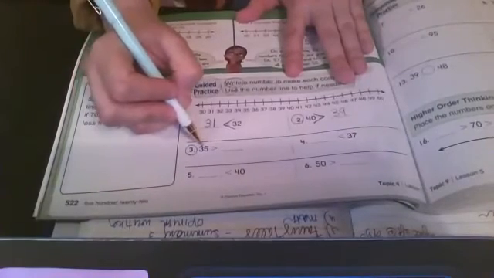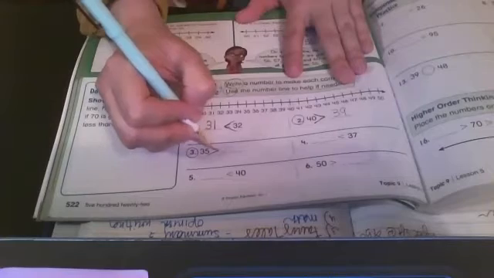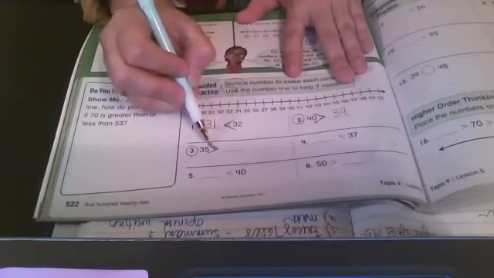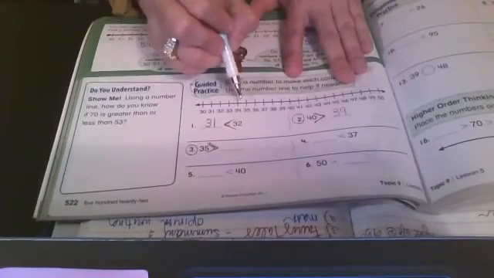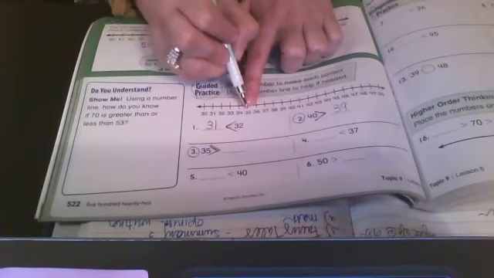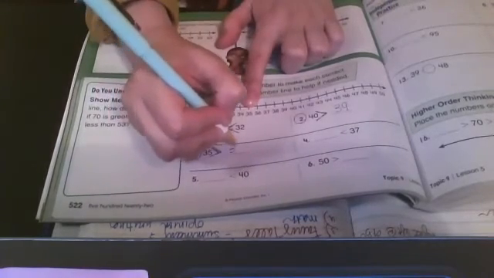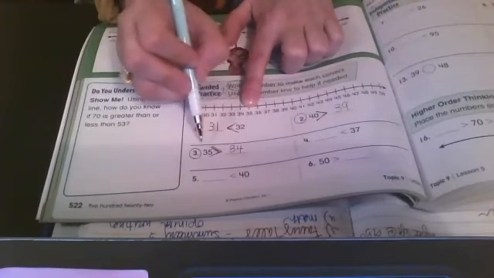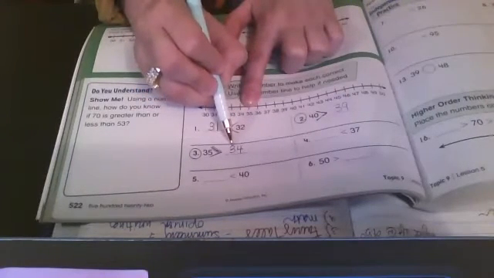The number they give us is 35. And I can see that my symbol shows that 35 has to be the bigger of these two numbers, right? So if I look at 35, I need a number that is smaller to make sure that 35 is the greater number. I'll go ahead and choose 34. And now I can read the equation: 35 is greater than 34.